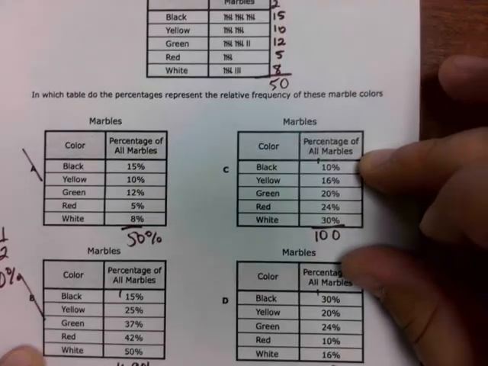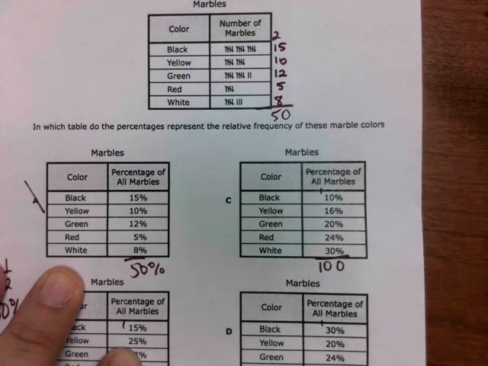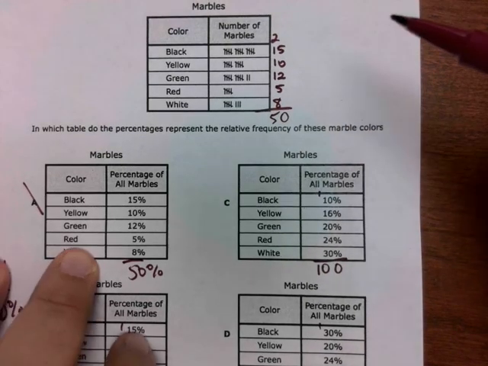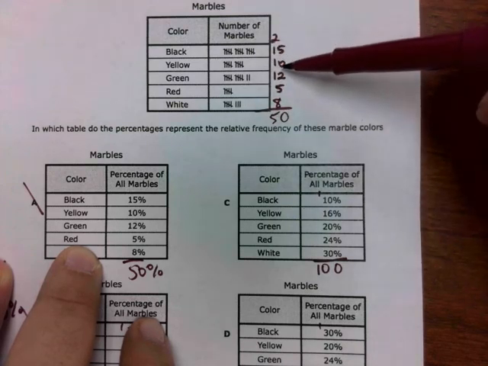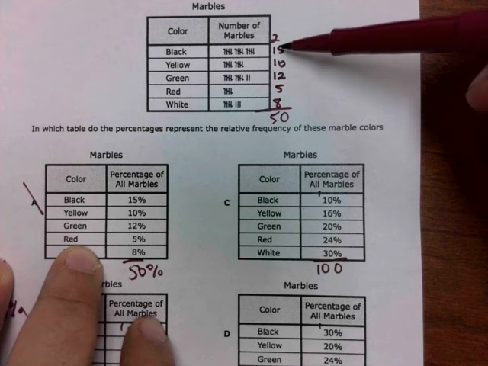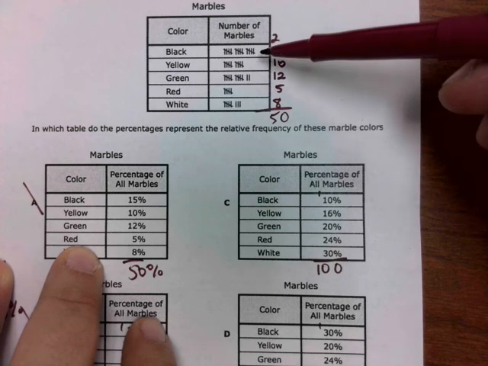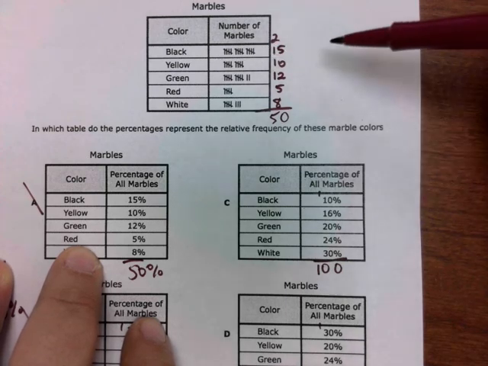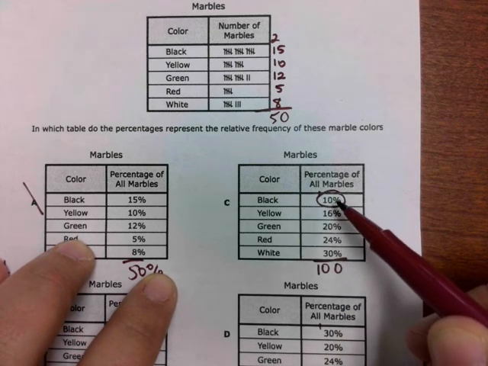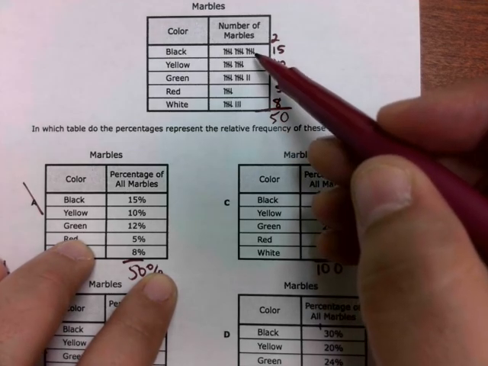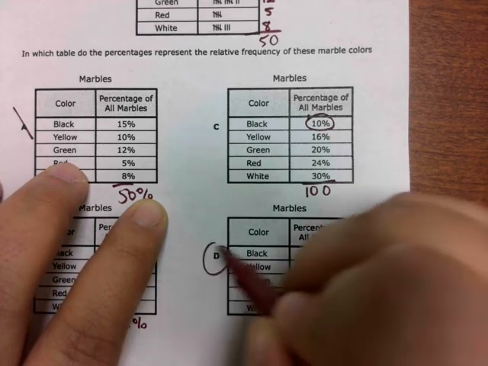Now let's see if we can reason our way through this without having to figure out what is 15 out of 50 is what percent. Let's see if we can use some reasoning here. So we know that the color that appeared the most was black. It had 15 compared to the other ones were all lower than that. So 15 or black has to have the highest percentage. If it has the highest number of marbles, that means the percentage has to be the highest for that same color. So here's black. It says 10. Everything else is actually above it. So that's actually the lowest percentage, not the highest. It's the highest number, so it has to be the highest percent. Down here, black is 30. Everything else is beneath it, so that is the correct answer.